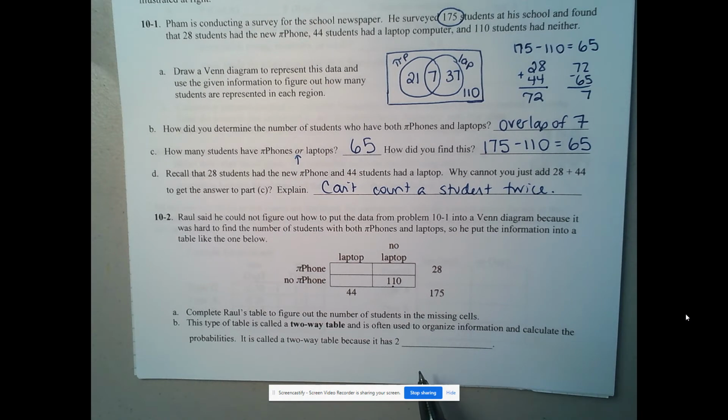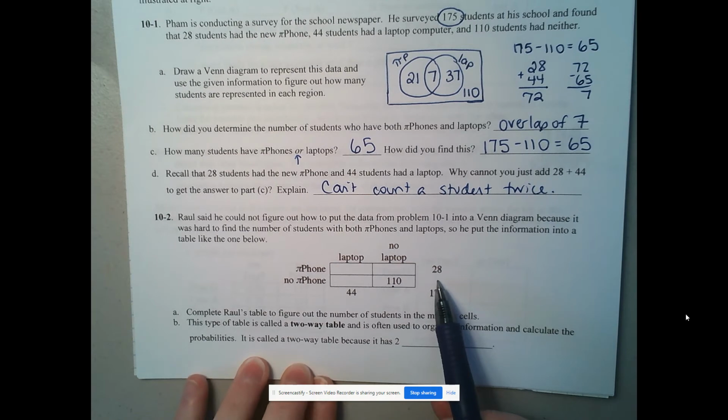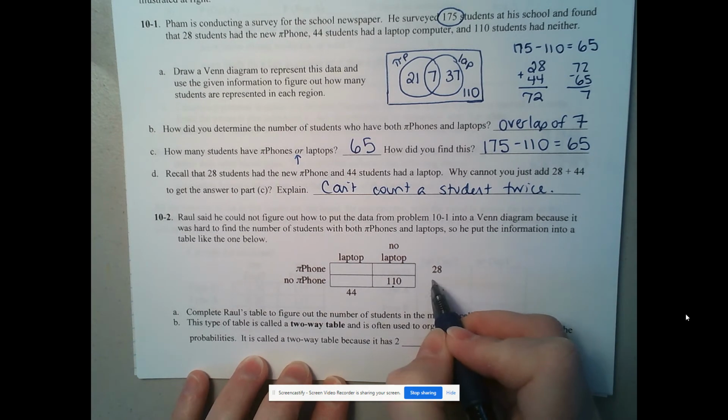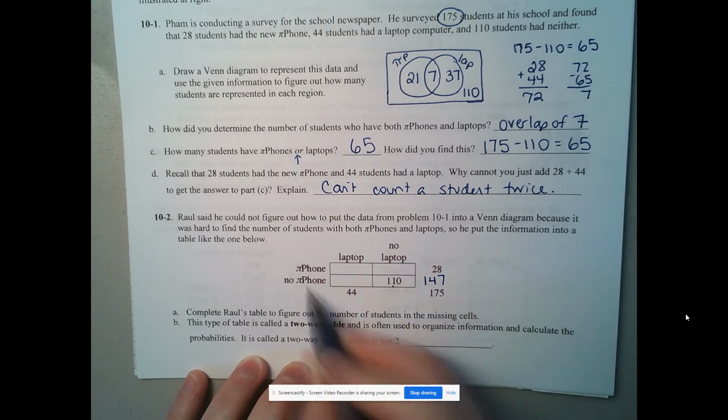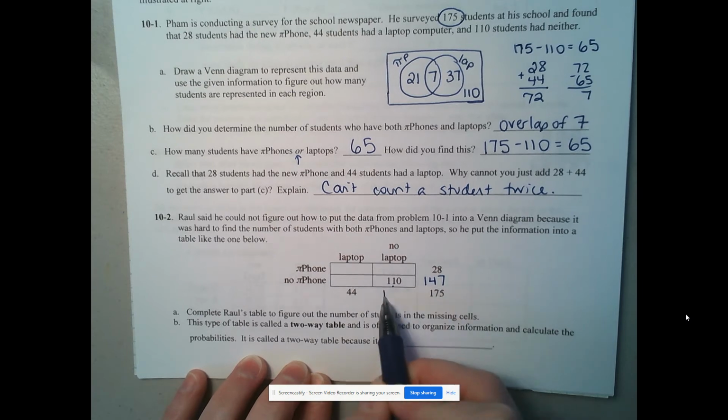Then we start saying, well, what are the things that we can get by adding? So I have a 175 total, meaning 28 Pi phone kids plus all the no Pi phone kids has to add up to 175. So if I fill in the blank here using subtraction, there's 147 total kids with no Pi phone. I can do the same thing down here. 44 kids have a laptop. How many do not have a laptop? Has to add up to 175. Using subtraction, I can get that is 131.